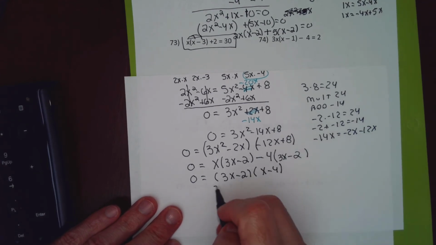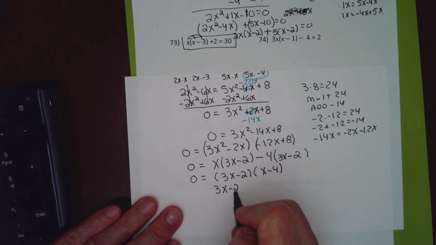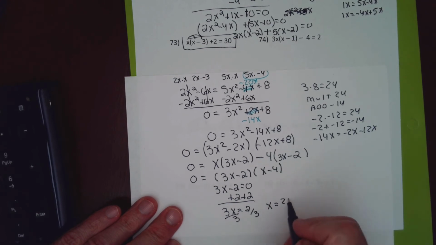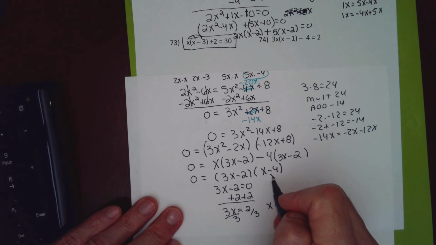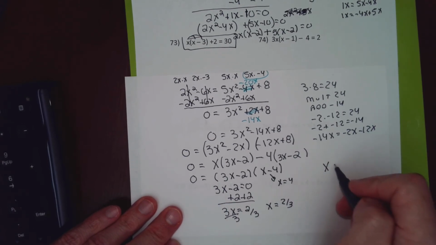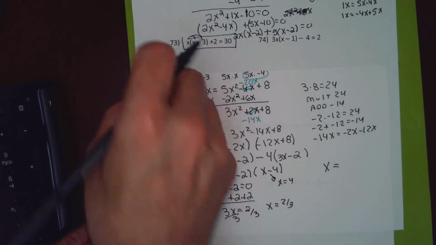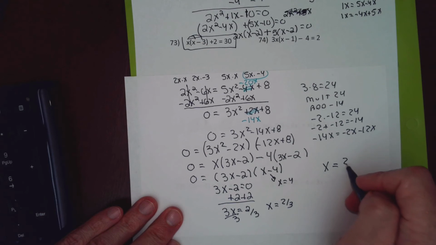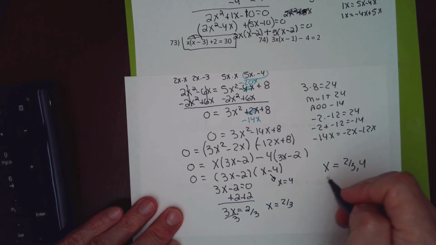The 3x minus 2 gives a solution of 2/3, because to get that, I would add 2 to both sides, which would give me 3x equals 2, and then I would divide by 3. That would give me x equal to 2/3. That guy gives me a solution of 4. I just have to change the signs. So I think for 75, the answer is x equal to 2/3 and x equal to 4.